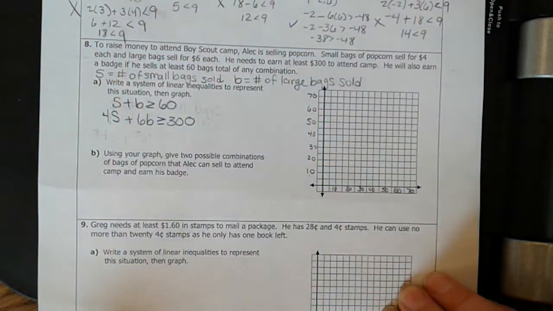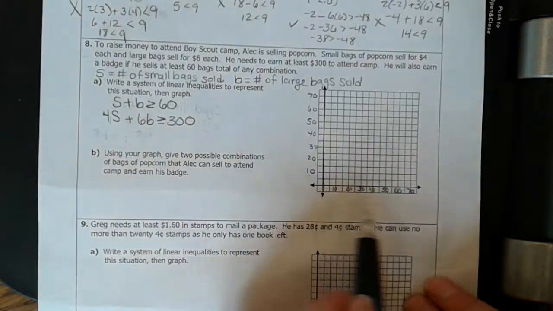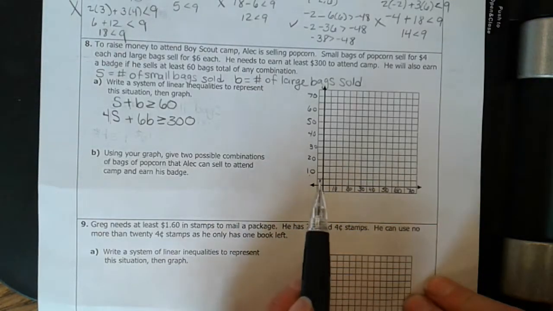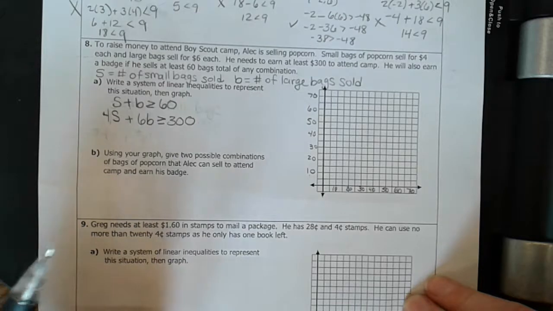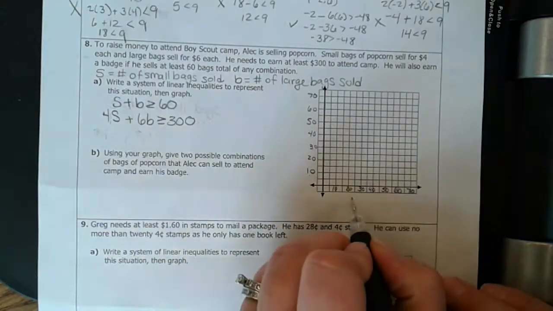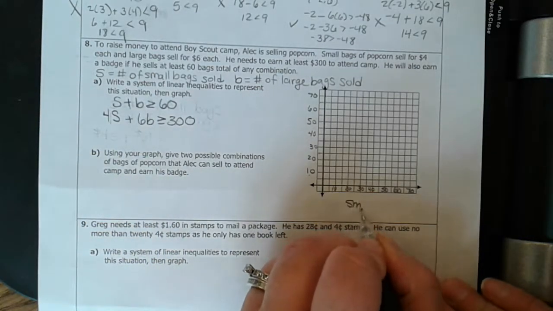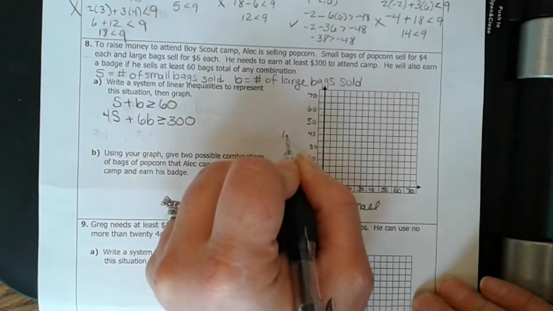All right, now let's define one of these variables as the horizontal axis and one as the vertical. Again, these aren't independent or dependent necessarily, so we can define either one. So let's say this is our small bags and this is our large bags.